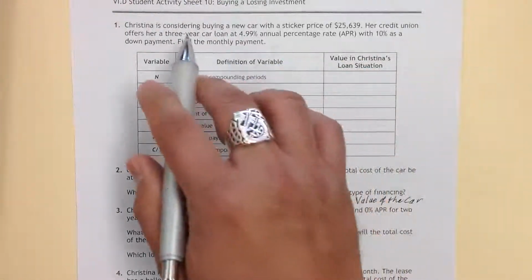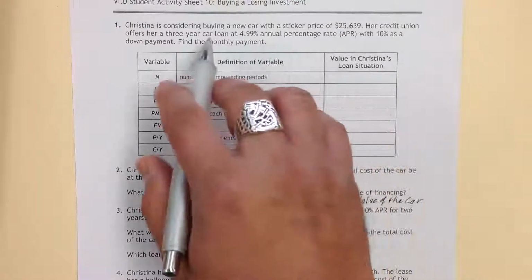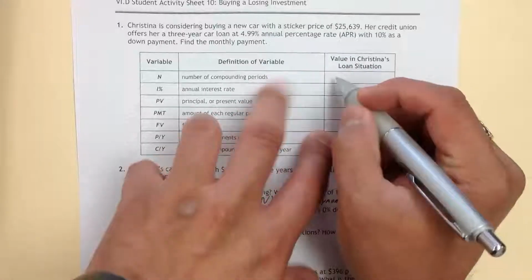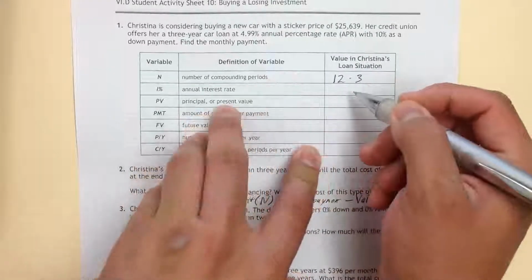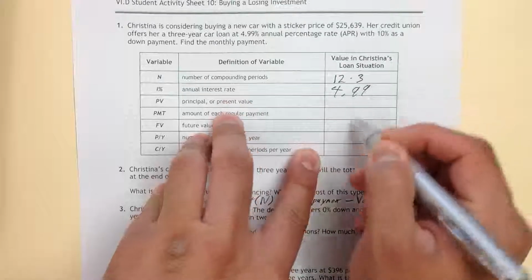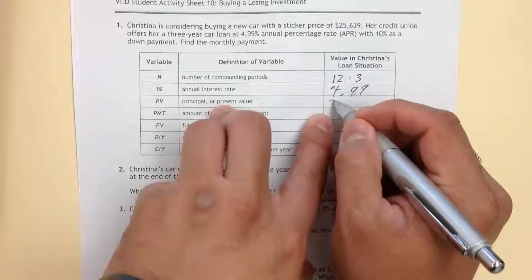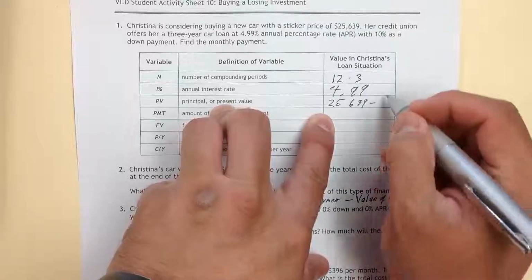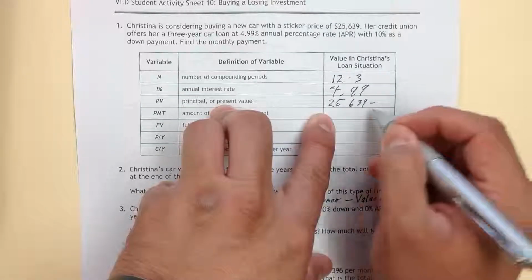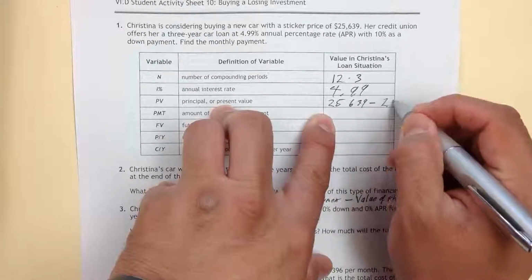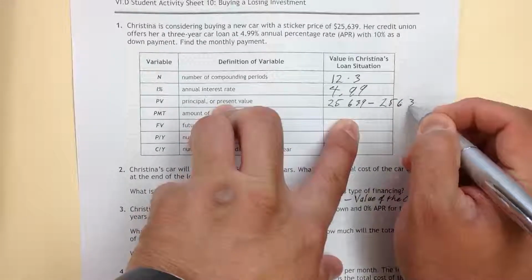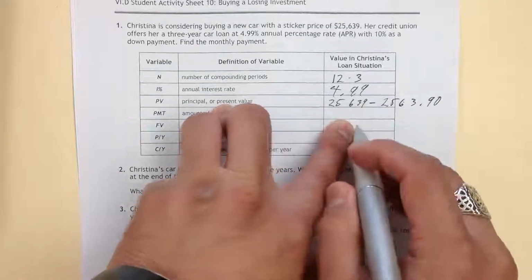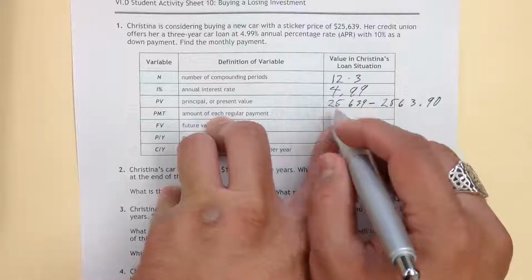So we have a 3-year car loan. This is done monthly. Since it's monthly payments, it means it's compounded monthly, so this is going to be 12 times 3. Annual interest rate is 4.99. Principal, our beginning amount, is $25,639, but we need to subtract a 10% down payment. 10% of this would be $2,563.90, so we're going to subtract that from there. I'll do that a different way when I get to my calculator.